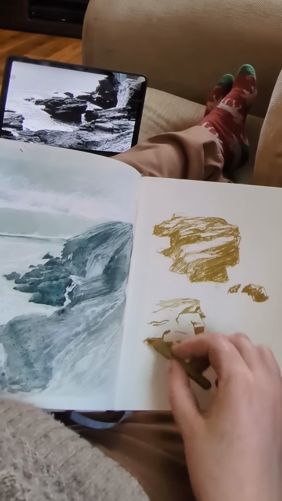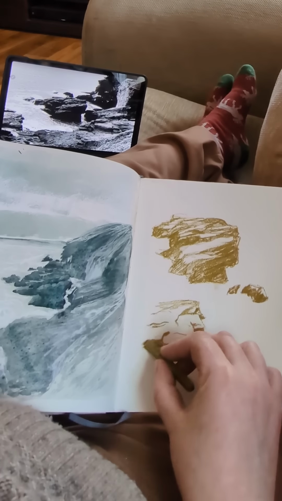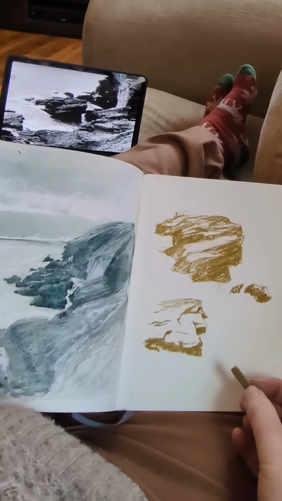So there you go. And almost immediately, you've got your rock formation. See? Simples.